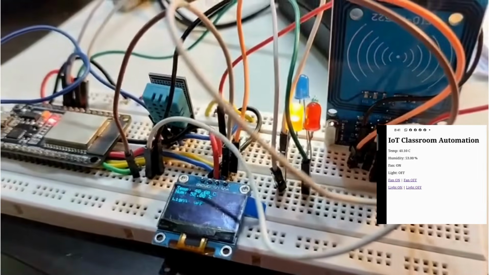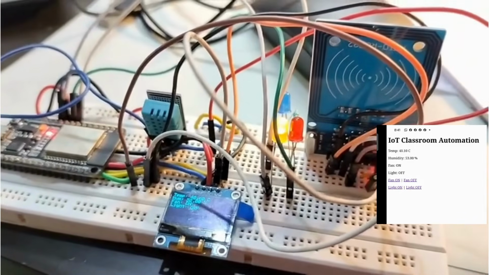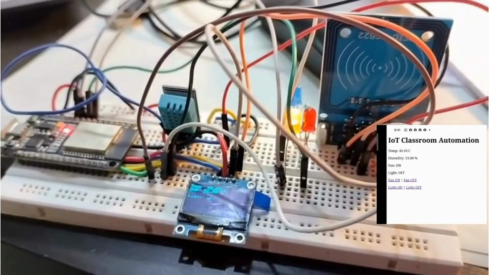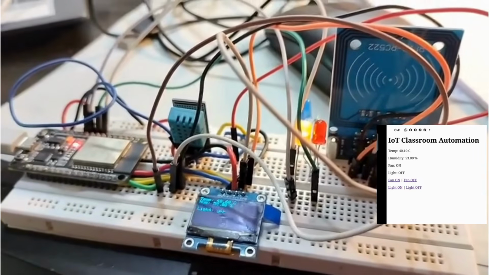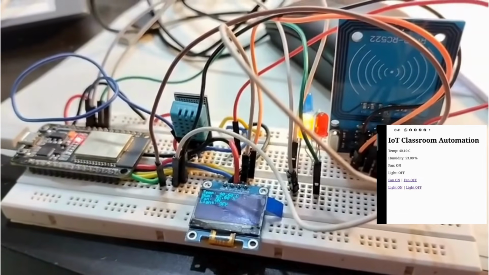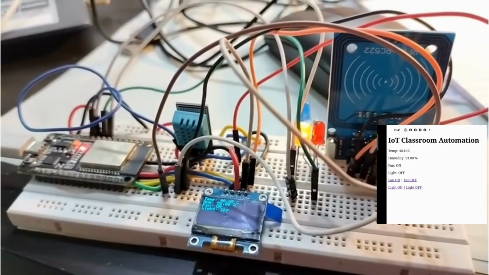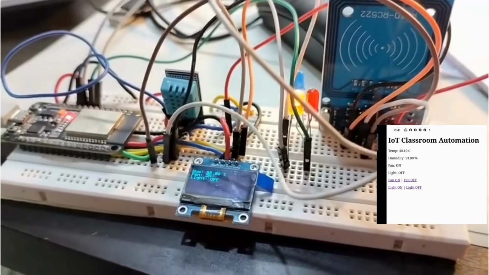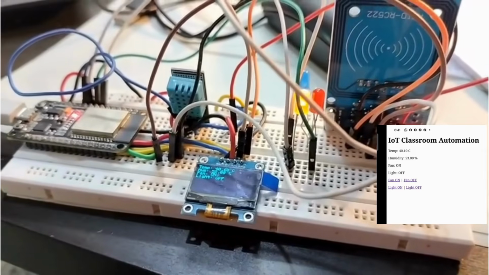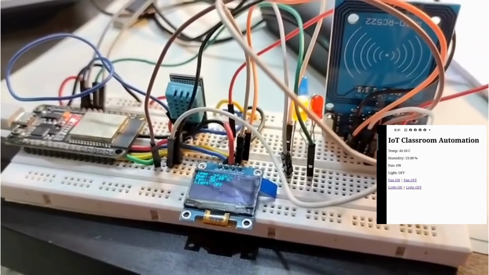This is a smart classroom, smart lab, or smart system for any of the labs, classrooms, you can say college, anywhere we can use it. All right, so this is about this thing. So let's try.